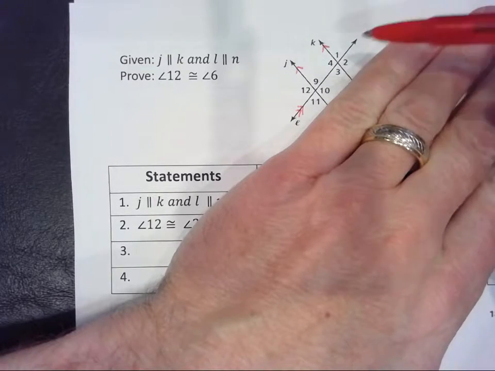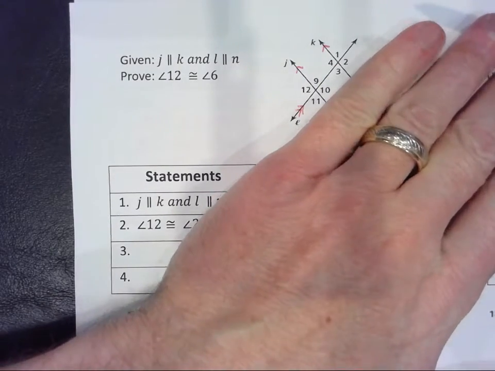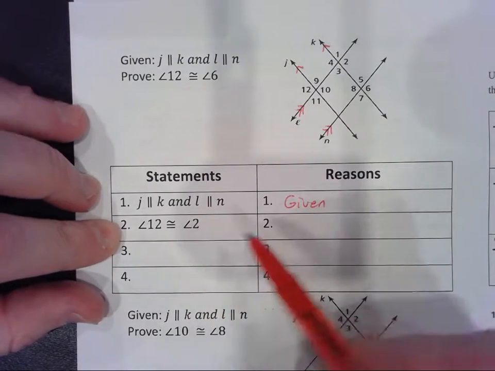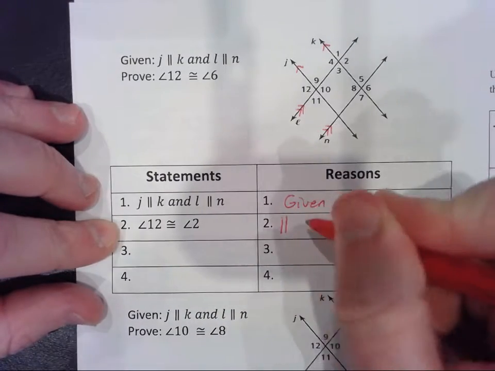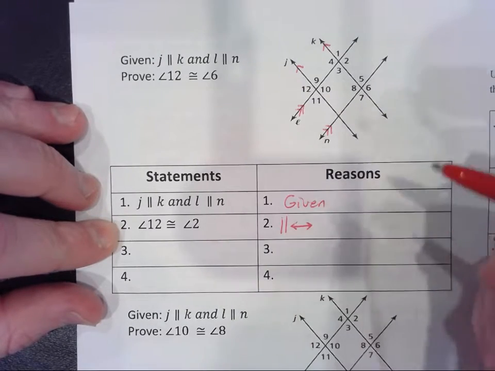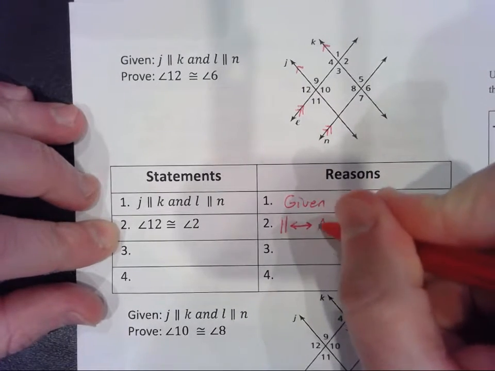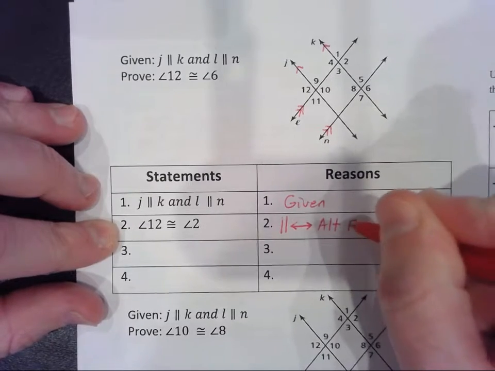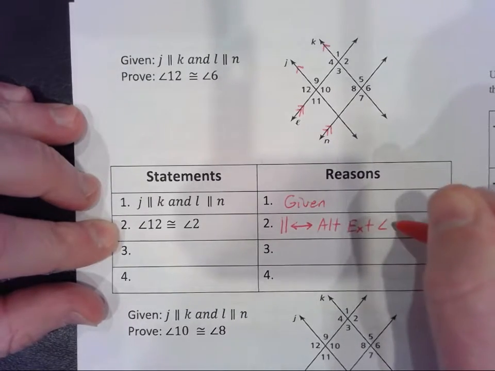So because J and K are parallel, angle 12 is congruent to angle 2, because when lines are parallel, that implies that the alternate exterior angles are congruent.